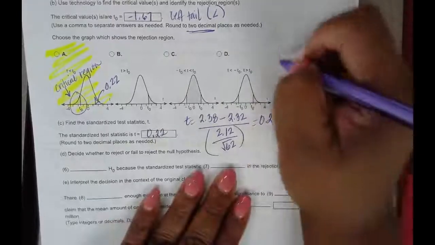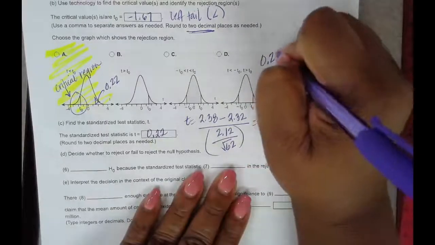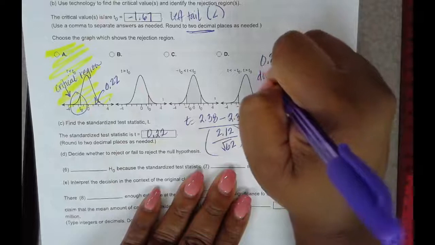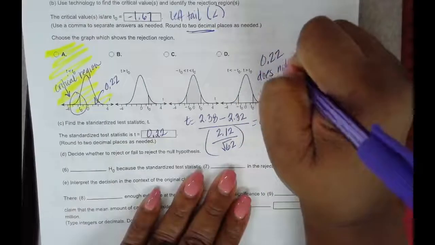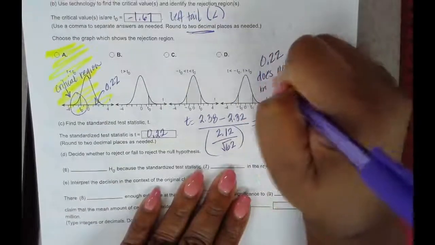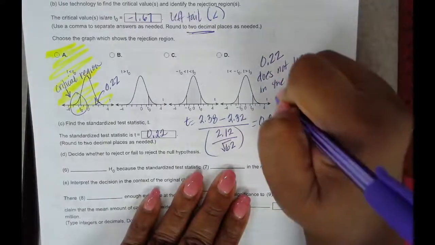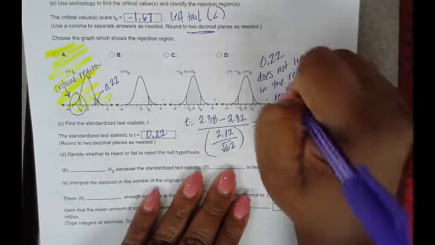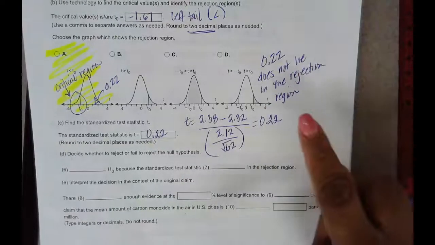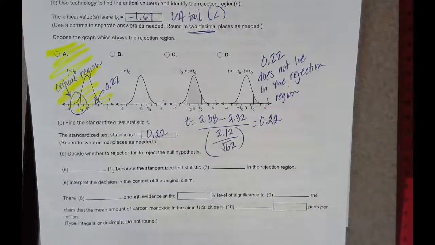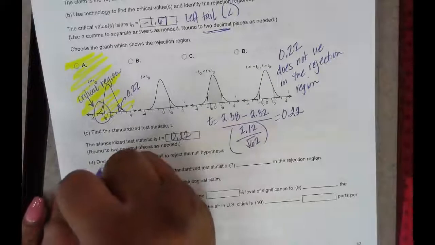So I'm going to make that note to myself. 0.22 does not lie in the rejection region. So since it doesn't, we're going to make a decision to do what, y'all? Fail to reject.